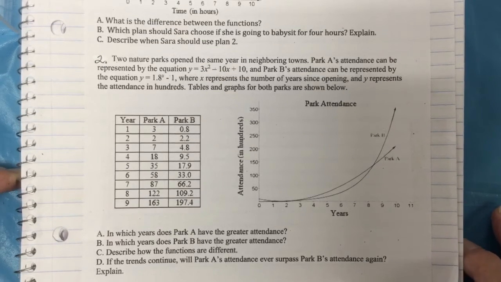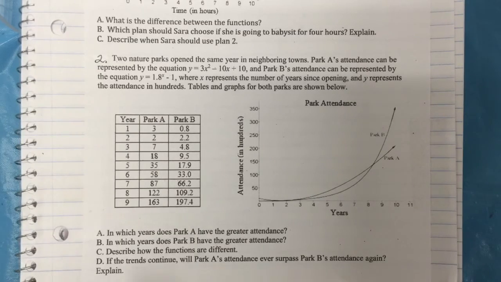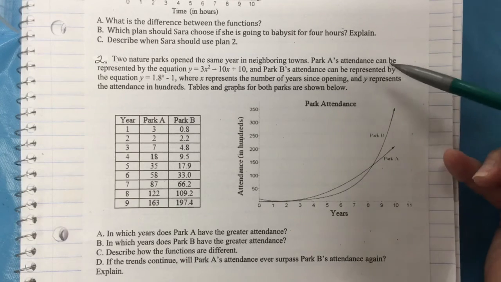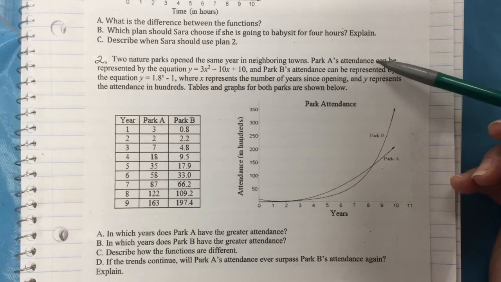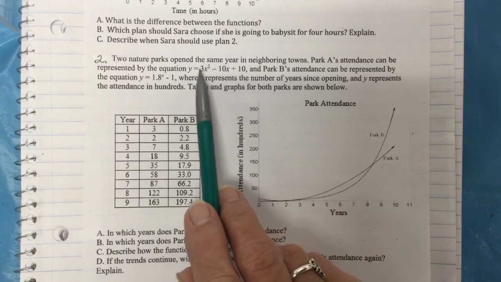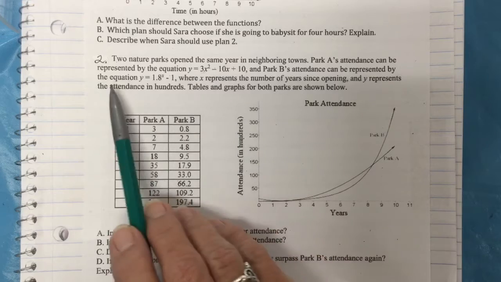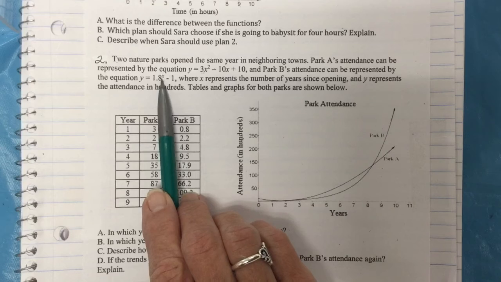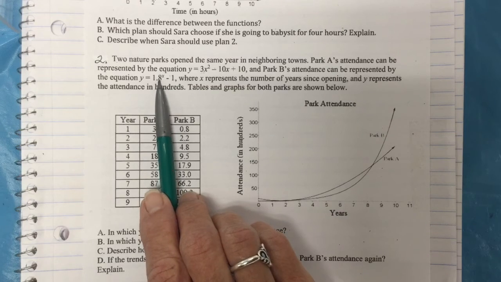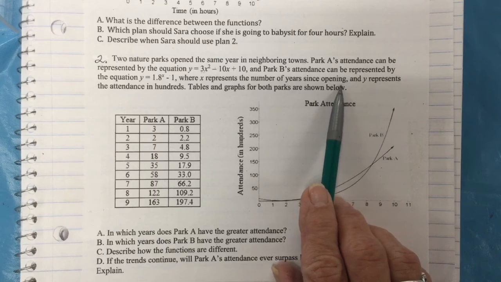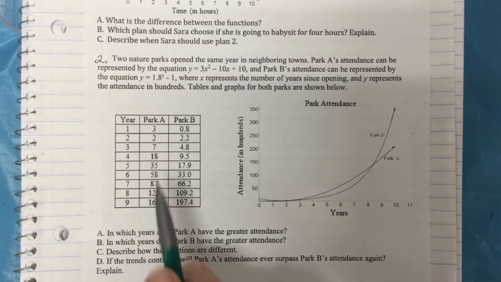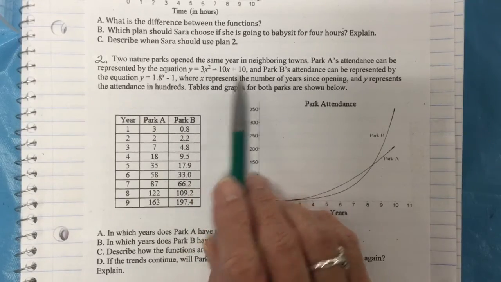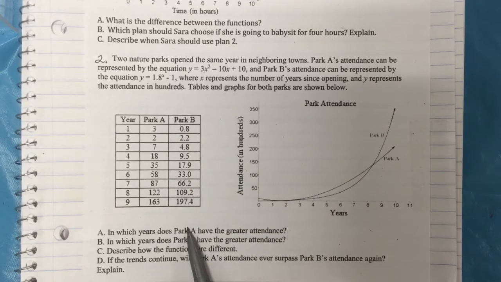All right, so I'm going to go ahead and answer the questions here. It is comparing, again, just like we did in the first one, two different graphs, two different functions that represent the attendance in two different parks. So here's Park A, it's a quadratic. And then this is Park B. Park B is exponential. You see the x is an exponent. And so in both of these, the x represents the number of years since it opens, and y represents how many people have attended in hundreds. So we have a chart that's showing the results of this function and this function here.